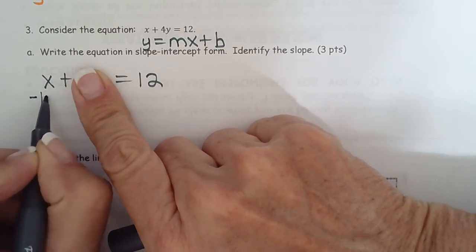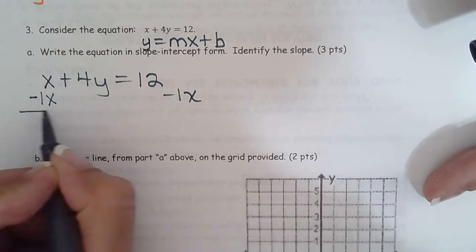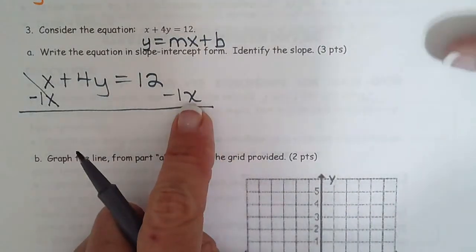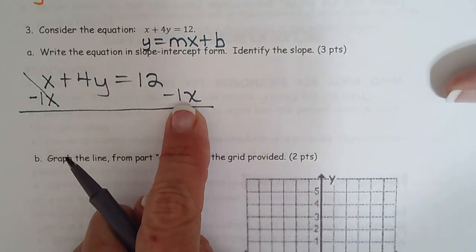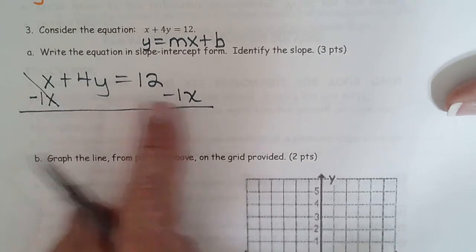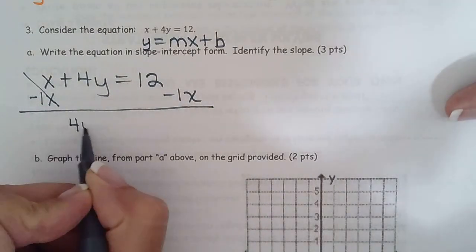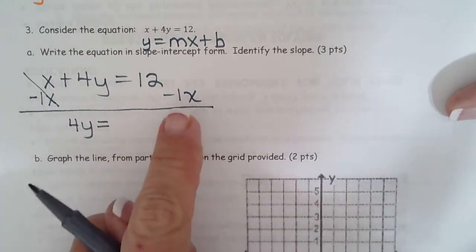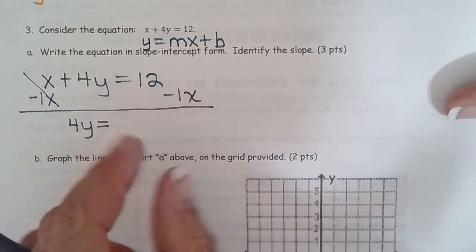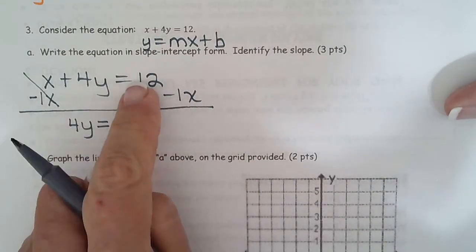So subtract 1x. So that's gone. And I put the 1 in front because remember, this is going to be part of the slope. So you want to know what the fraction is going to be or the whole number. So when I'm moving it over, I do add the 1 in. So then I get 4y, and then we learned in Module 6 to switch the order here. So keep the sign with it. So that would be negative 1x and positive 12.